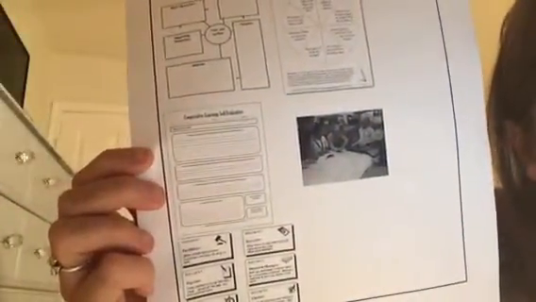I love this visual. You can see the students all working together. They're working on a poster, it looks like, and you can see all the students are standing up and they're all actively engaged, which is awesome. This is what it should look like.